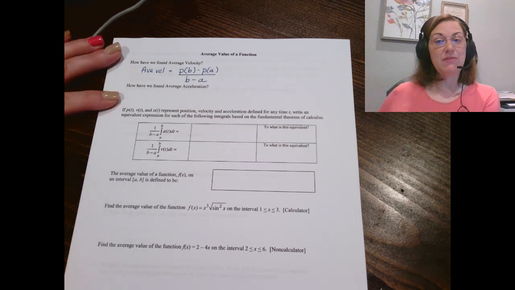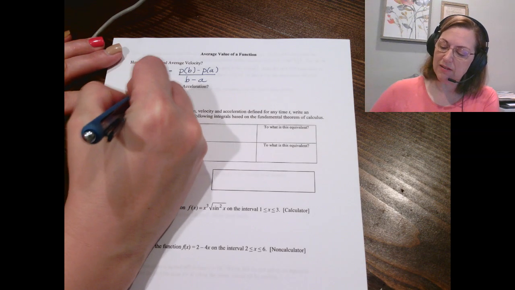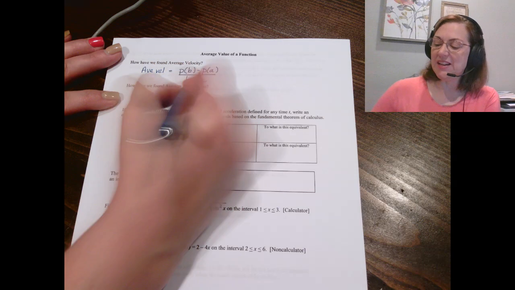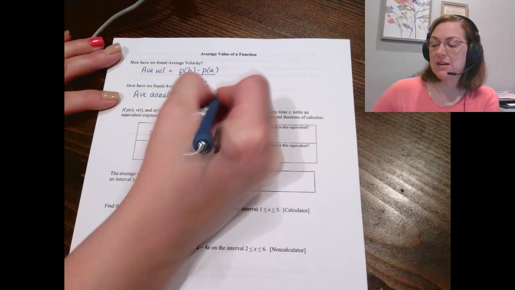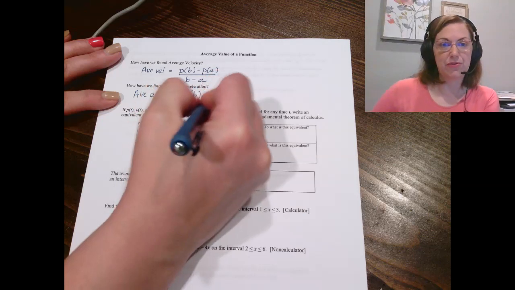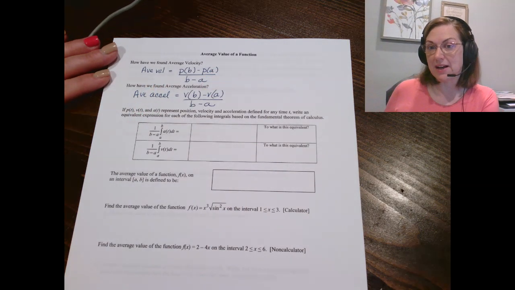Question then, how have we found average acceleration? Well, that we did by finding the change in the velocity. And my physics people, this is going to be very natural for you, okay? Especially if you took a non-calc based physics class.